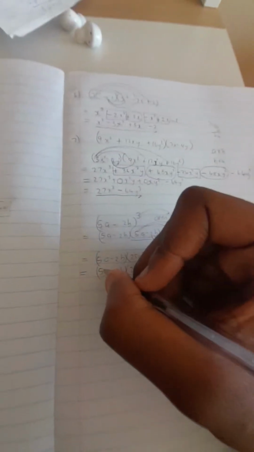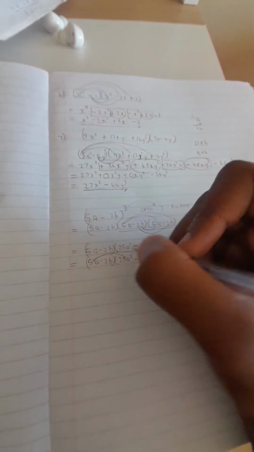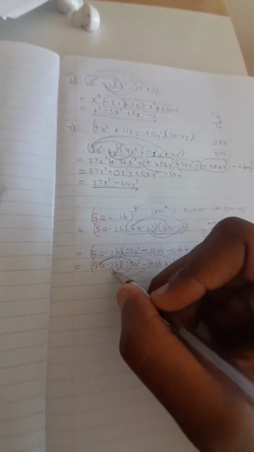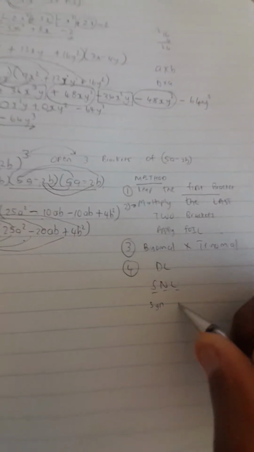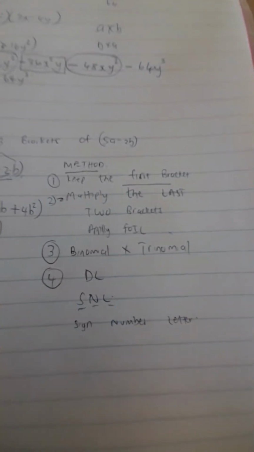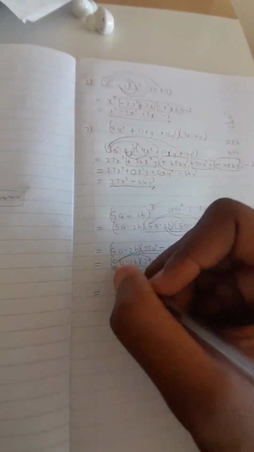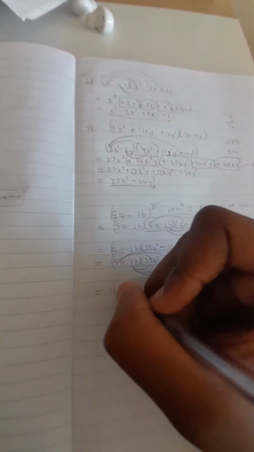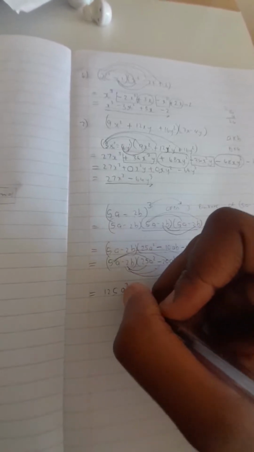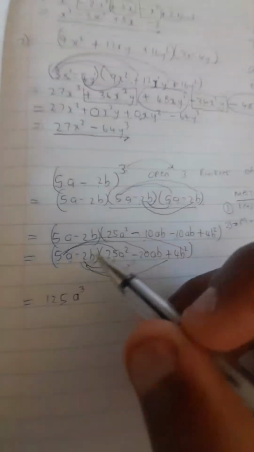Distributive law means the following. We take 5a, the first term, and distribute it to all 3 terms. Then we take negative 2b and distribute it to all 3 terms by multiplication. And S and L, what does it mean? It simply means that as we distribute, we consider the sign, the number, the letter. Okay, let's go. Positive times a positive, positive. 5 times 25, 125. A times a squared, a to the power 1 plus 2, which is a to the power 3.